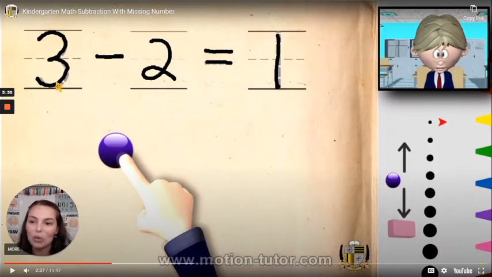Okay, so we could see with the dots, I like how this video shows us and explains, this is how many I start with, this is how many I end with. The number right here, we don't know it, it's going to be missing. So we can figure that number out by seeing how many we need to take, how many we're going to have left over.